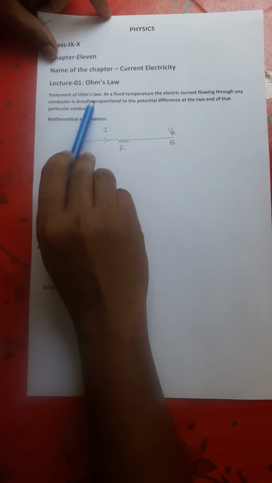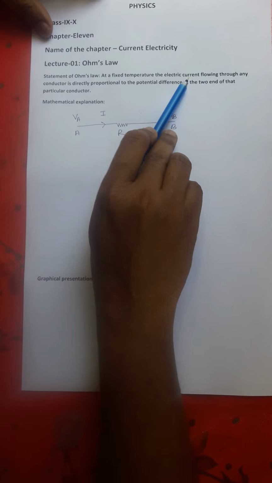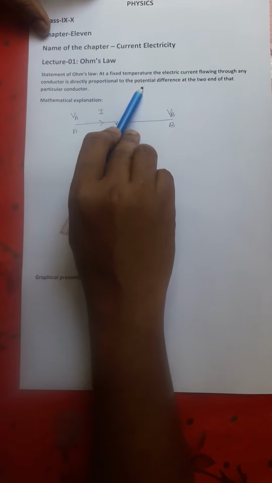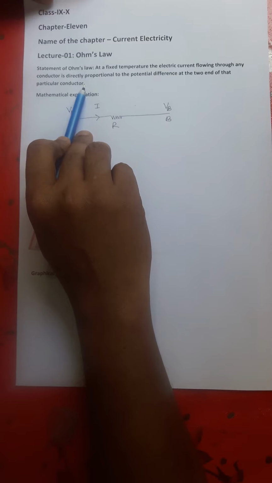The statement of Ohm's law is: at a fixed temperature, the electric current flowing through any conductor is directly proportional to the potential difference at the two ends of that particular conductor. I'm going to discuss this law in mathematical explanation.